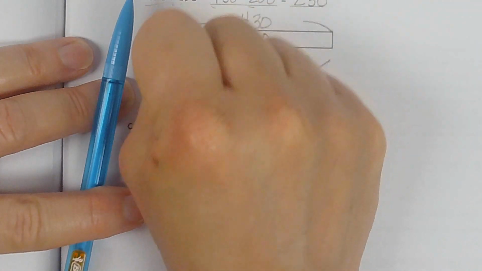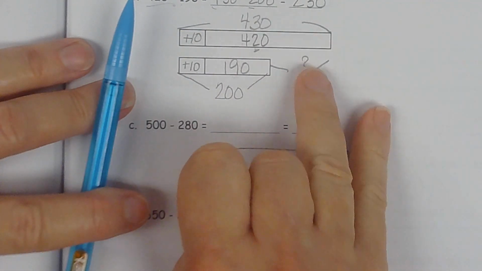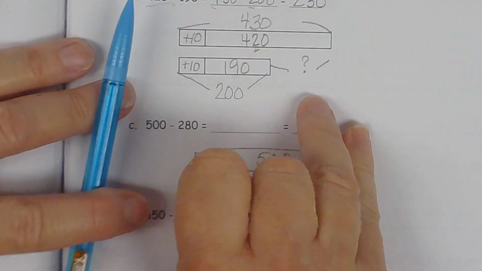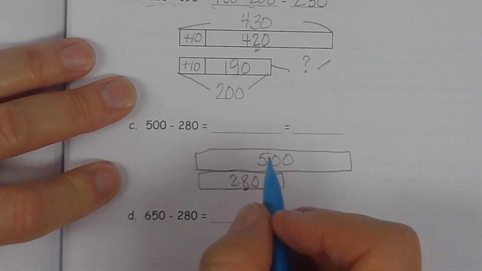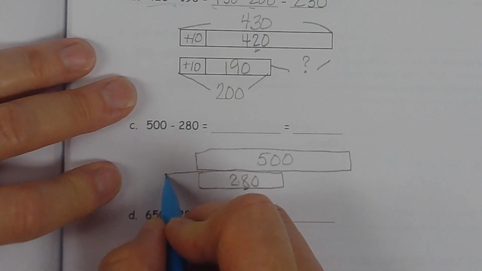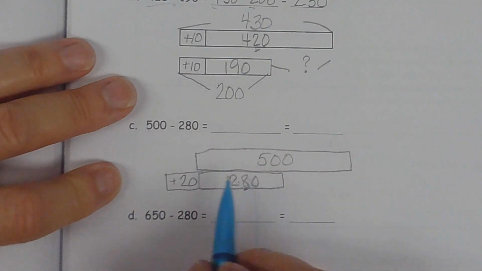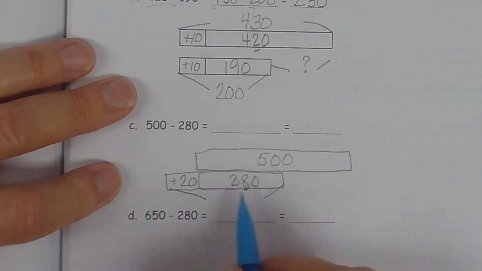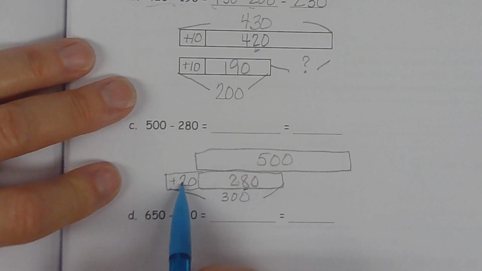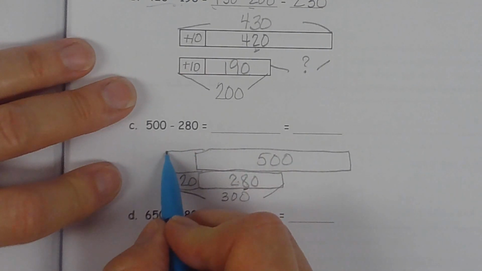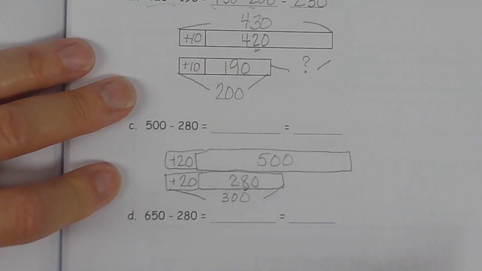I have 280, 290, 300. How many 10s do I need to add? I need 2 more 10s to get that to the next 100. So 2 10s is 20. If I add 20 to 280, I get 300. If I do it here, I have to do it here, adding 20.